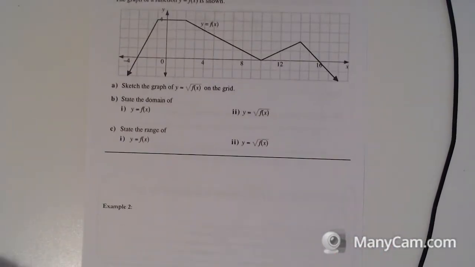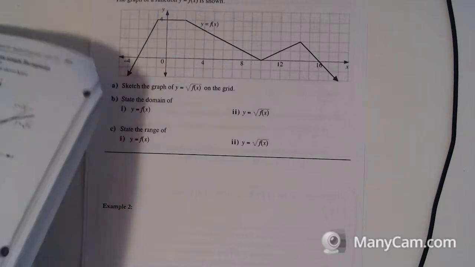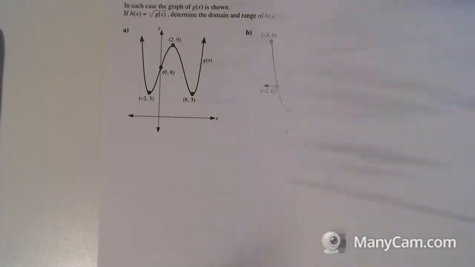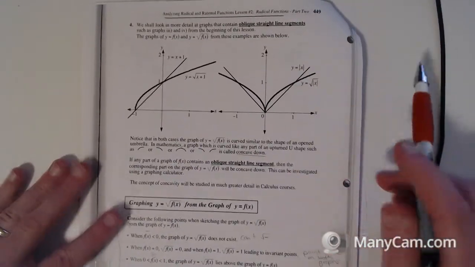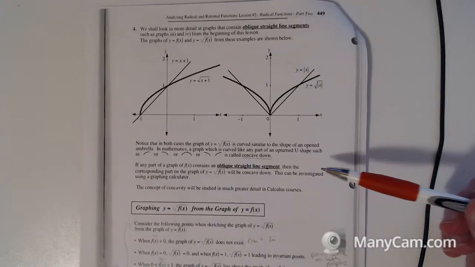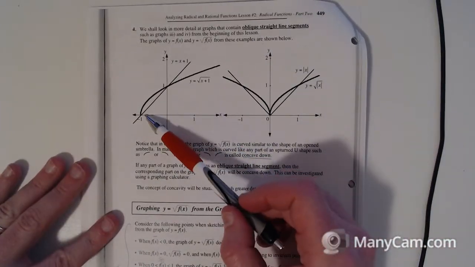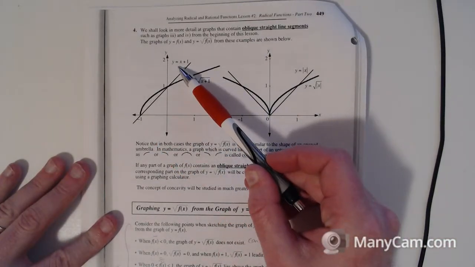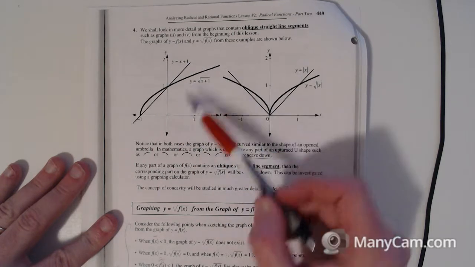Using all that, can we do a more complicated question? There's something else, a sheet I'm missing. This is just a nice little summary of what we're doing. I think we can go over this pretty quick. If you had a straight line as your original function, like x plus 1, we saw this on one of our graphs.